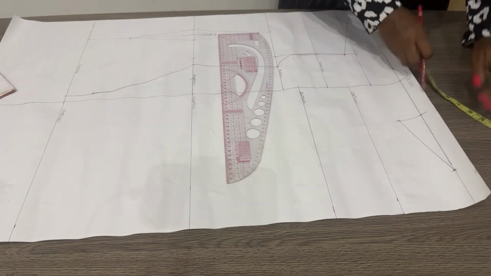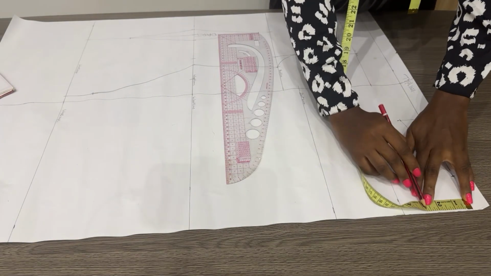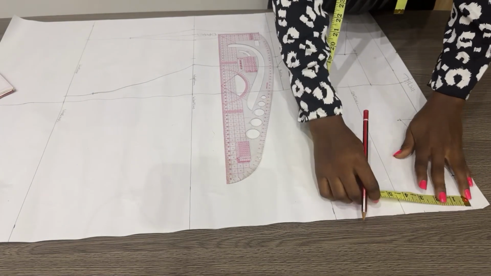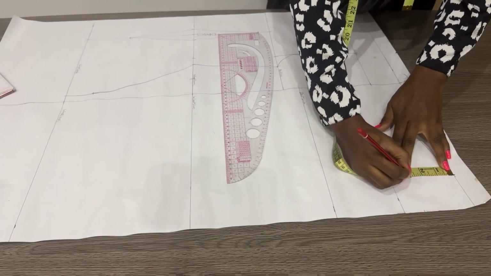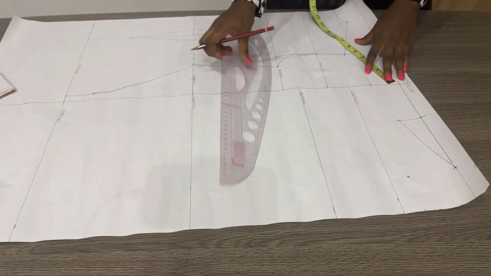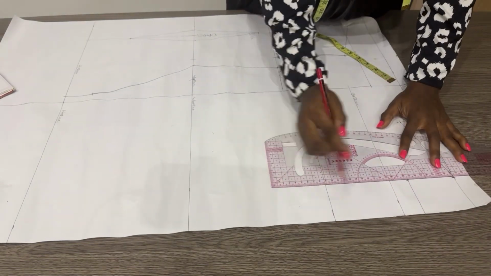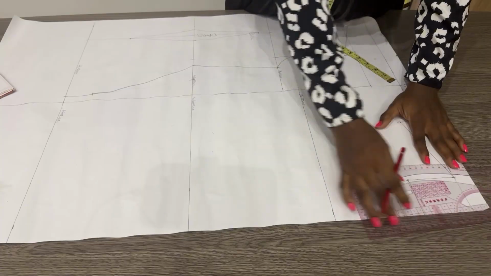Mark the same amount on the depth. Color the lines with your colored pencil.